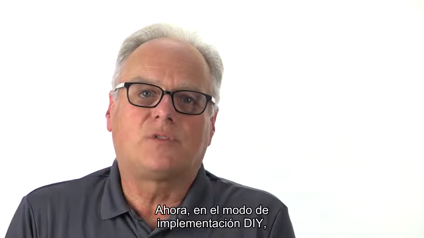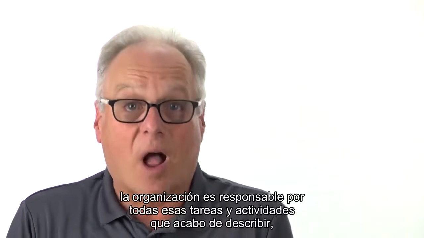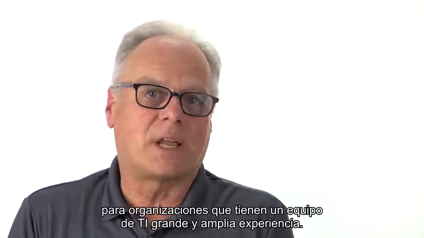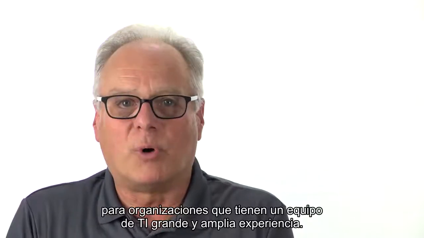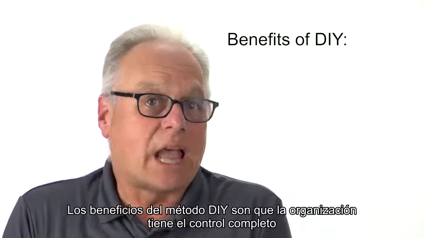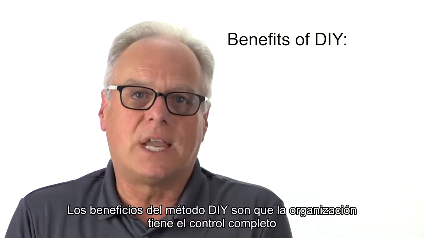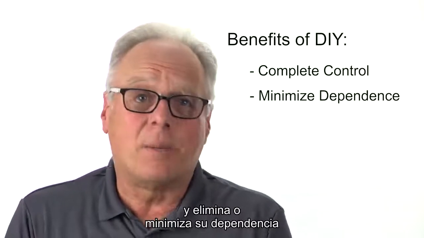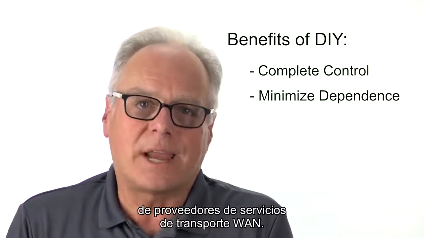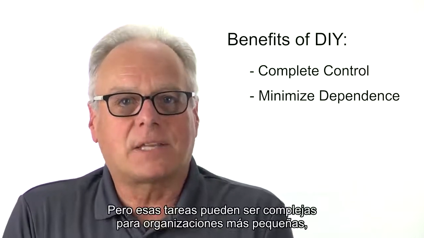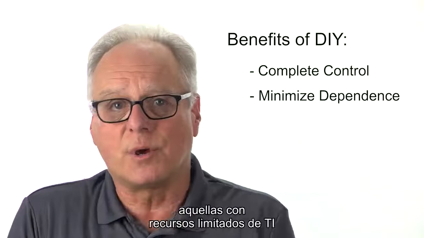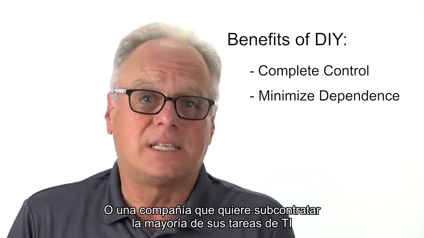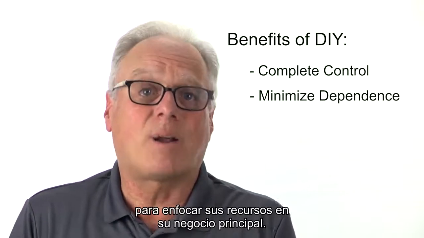Now, in the do-it-yourself deployment model, the organization is responsible for all of the tasks and activities that I just defined. These tasks are often easily accomplished by organizations that have larger IT staffs with a breadth of experience. And the benefits of the DIY model are that the organization retains complete control of the entire SD-WAN lifecycle, and they eliminate or at least minimize their dependence on WAN service transport providers. But these tasks may seem daunting to smaller organizations or those with limited IT resources, or a company might simply want to outsource most IT tasks to focus their resources on their core business.